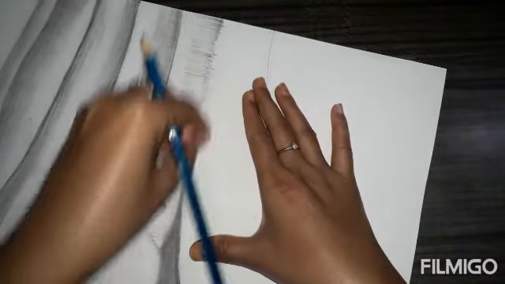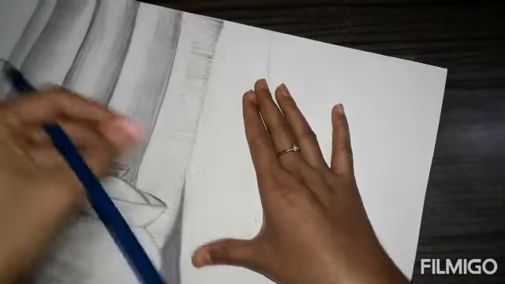Now I will rub the extra lines, and again the same thing.